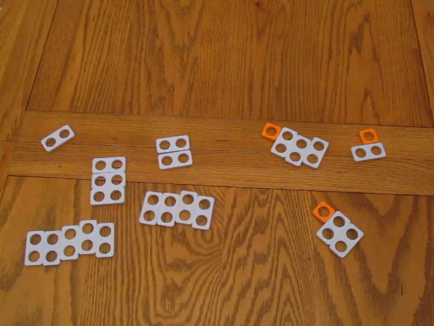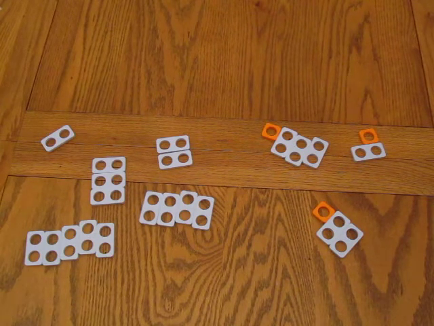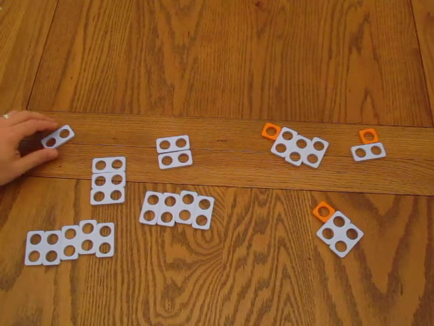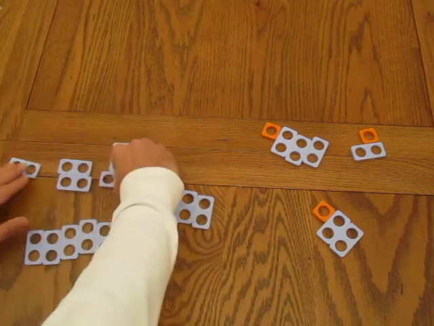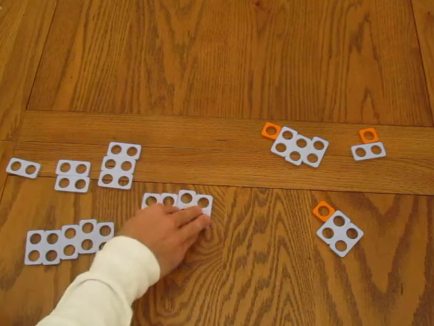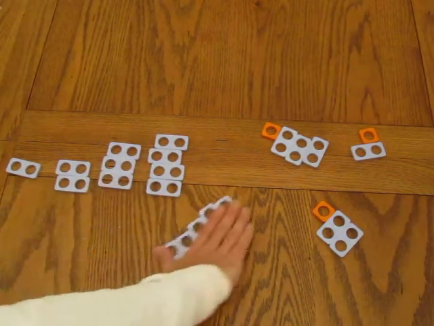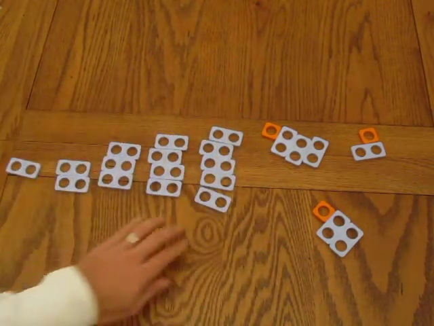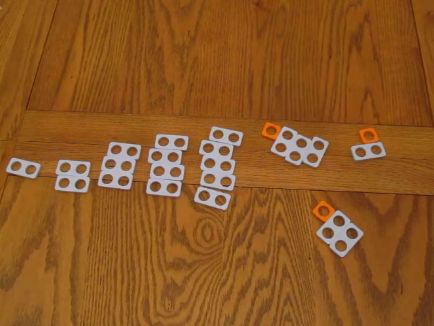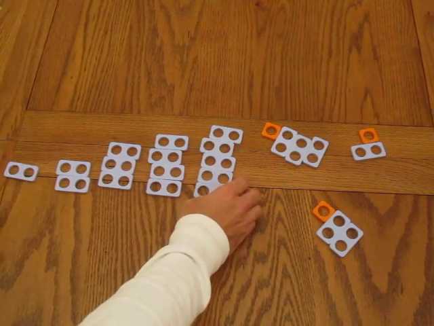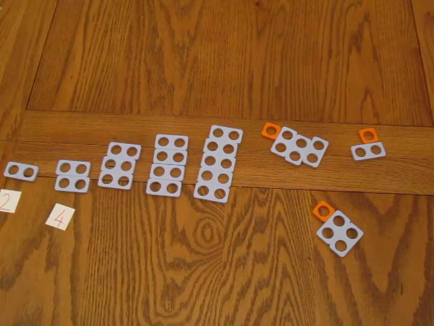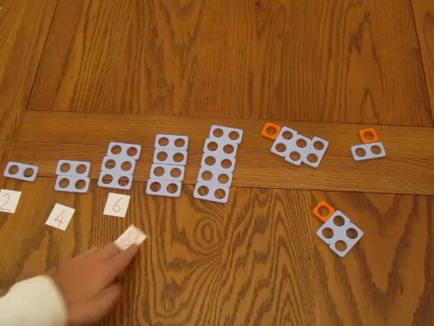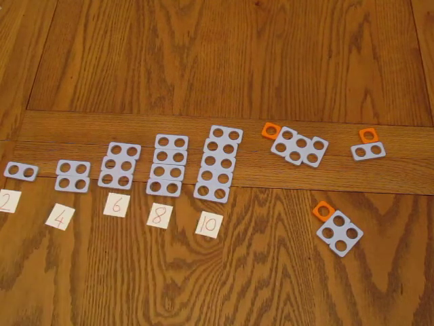Now what do the groups on the left, what do the numbers on the left have in common? Maybe it would help if I started to put them in order of size, and we might see some things that they have in common. How about now? Anything in common there? Well, what I can see is that that's 2, that's 4, that's 6, that's 8 and that's 10.